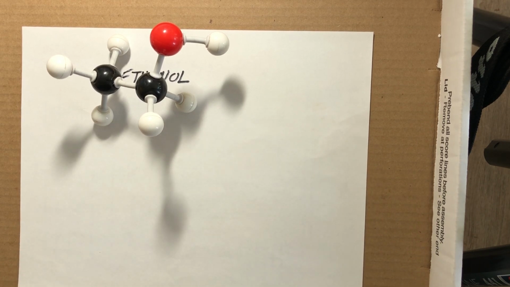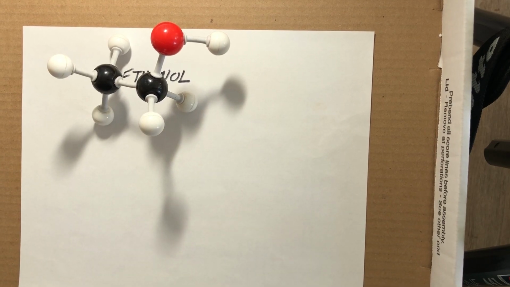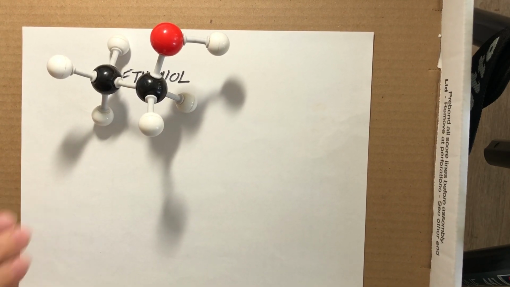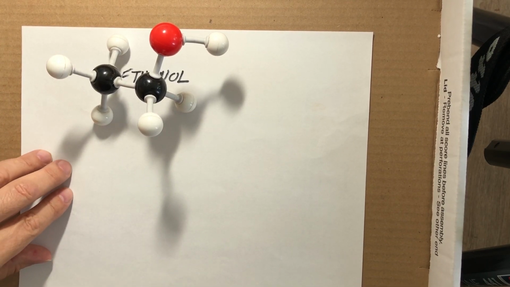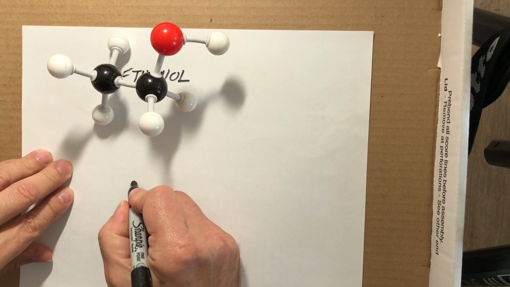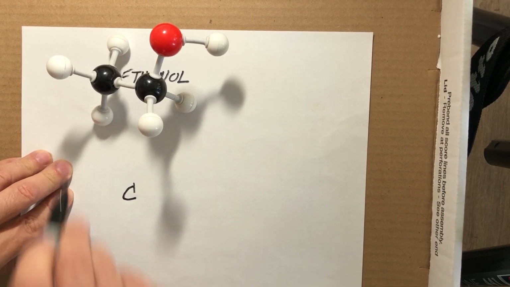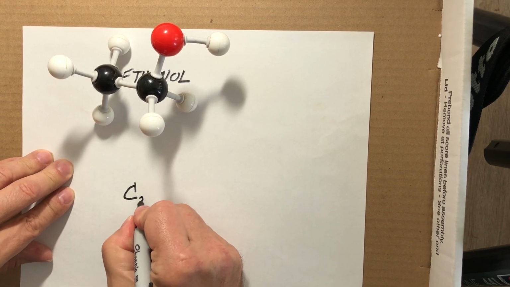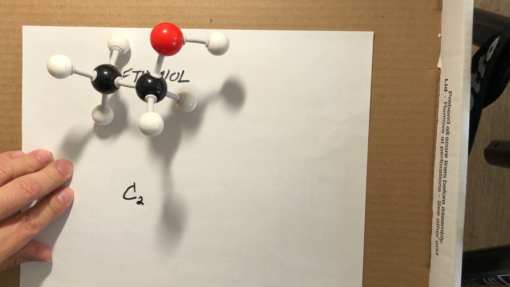So let's write a chemical formula for ethanol, and we'll use our model to help us here. I'm going to start with the carbons in the middle. The symbol is a big C, of course, and there's two of them, so I'm going to put a subscript 2. There isn't really an exact equivalent in mathematics for this, so it's unique to chemistry, but it means there are 2 carbon atoms in an ethanol molecule.